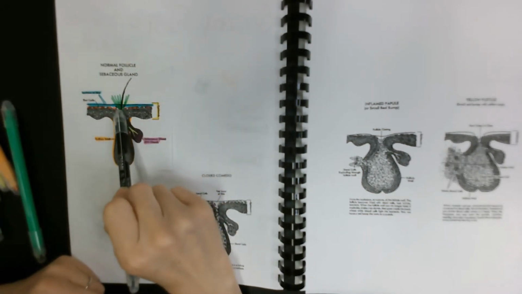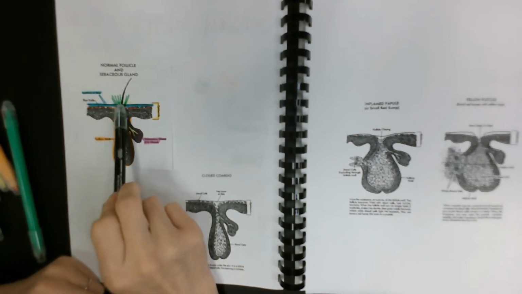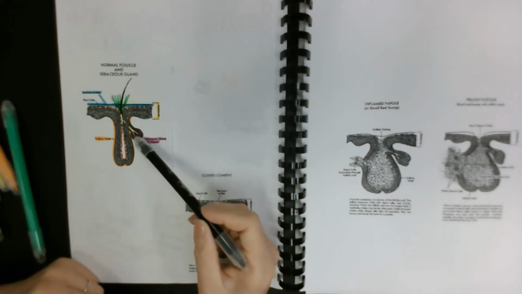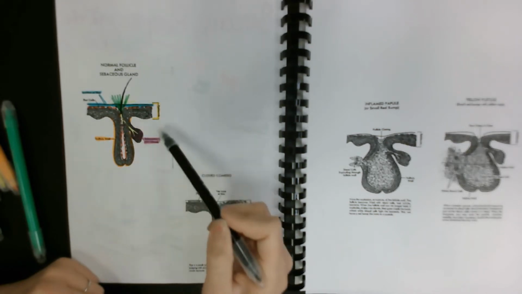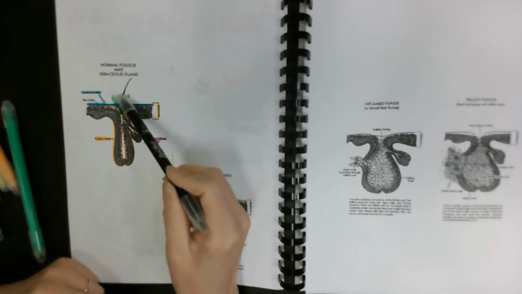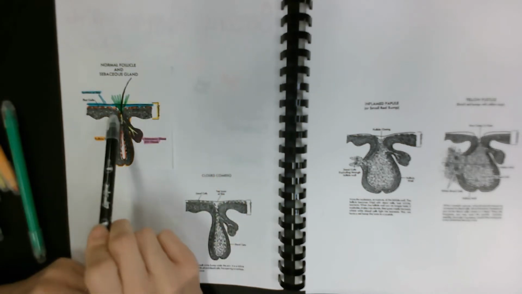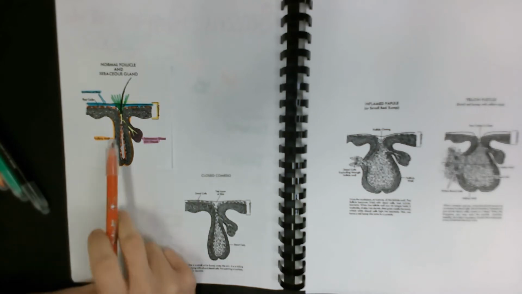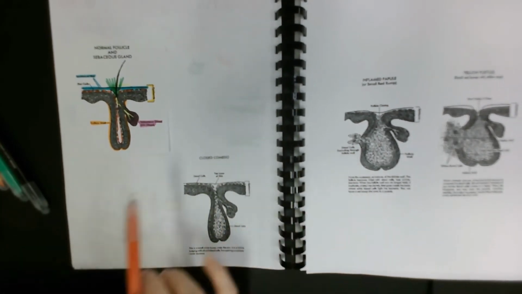If the pore gets clogged and there's no access for the hair to continue to grow and for the sebaceous gland to continue to excrete the oil, you're going to have issues with your skin. So, a closed comedo, let me tell you about that.